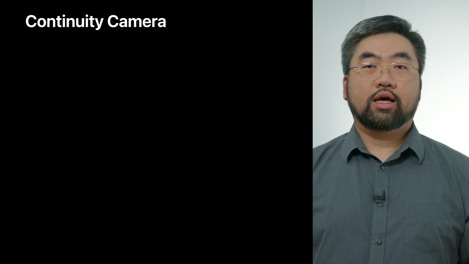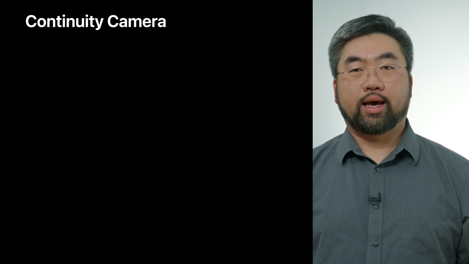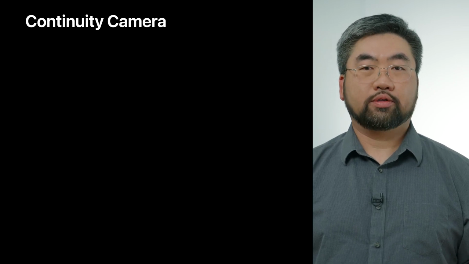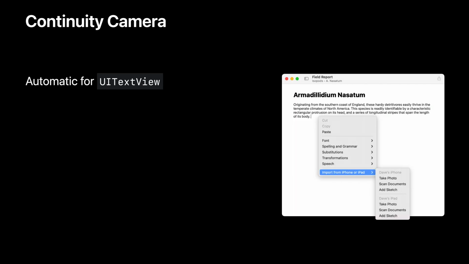Now that we've talked about how your app can share its data, let's talk about how your app can import images from an iPhone or iPad using Continuity Camera. If your app uses a UITextView to display rich text, Continuity Camera support is automatically enabled in macOS Monterey. A right-click on a text view will show a context menu with an option to take a photo on your iPhone or iPad and automatically add it as an attachment.